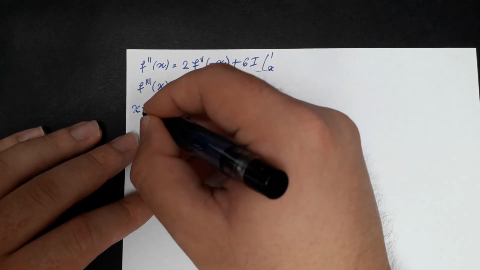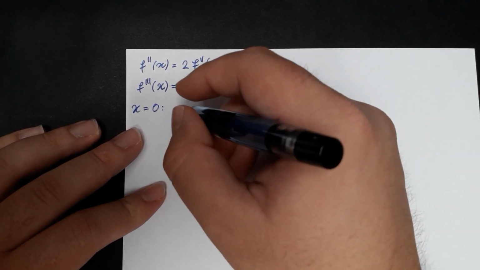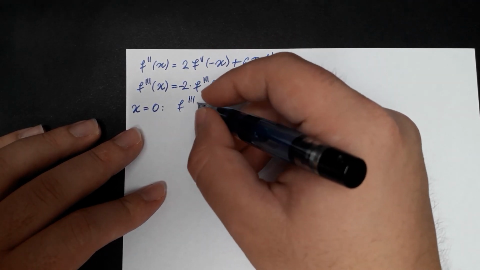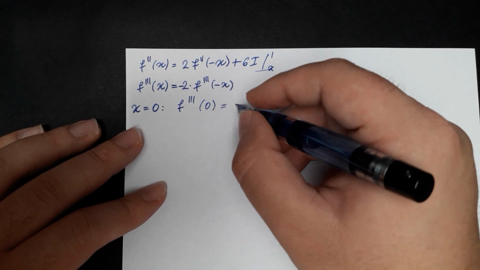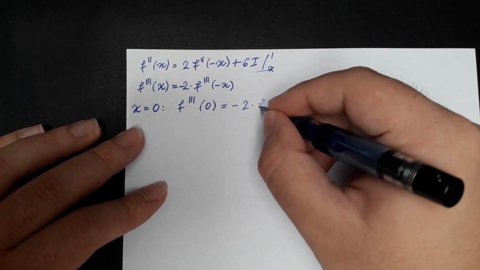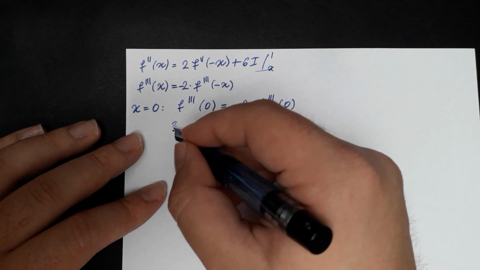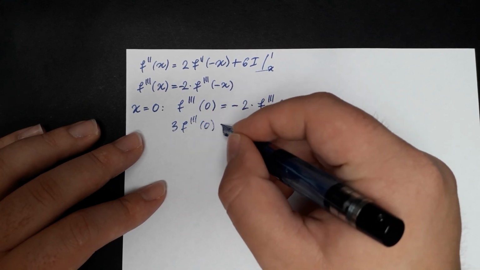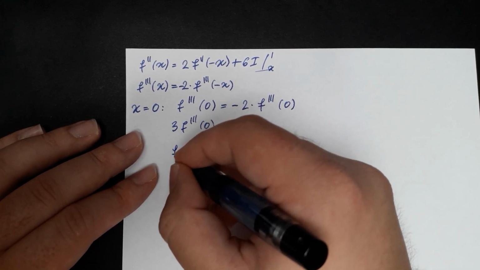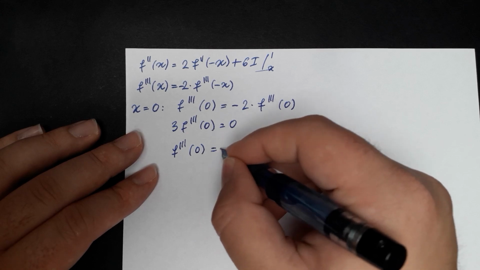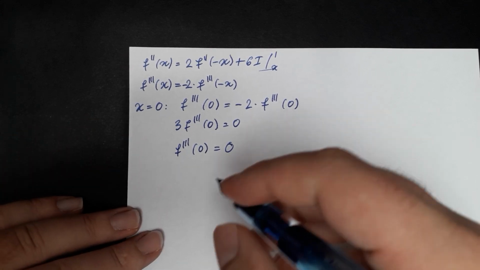By evaluating at x equal to 0, I get that f third derivative at 0 is equal to negative 2 times f third derivative at 0. So 3f third derivative at 0 is 0, so f third derivative at 0 is 0.